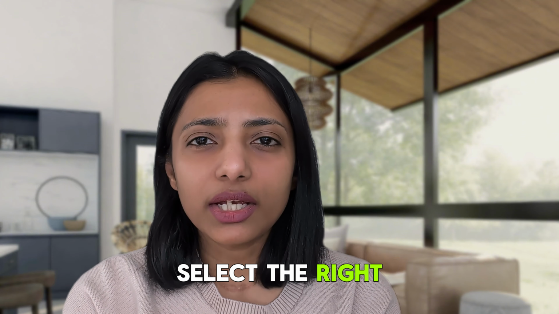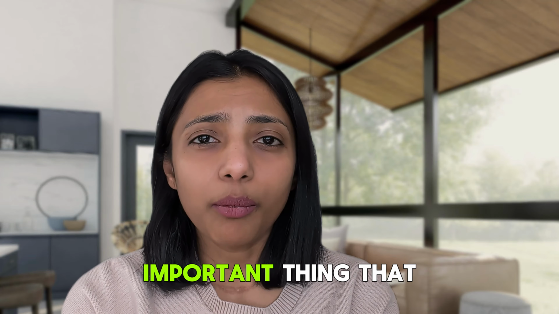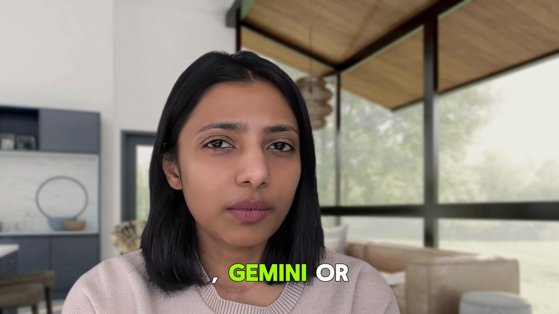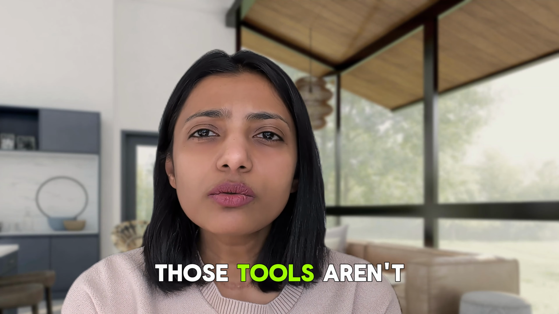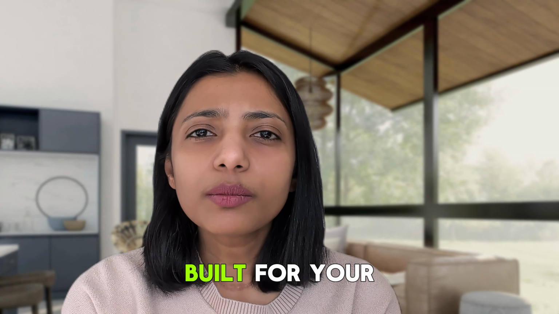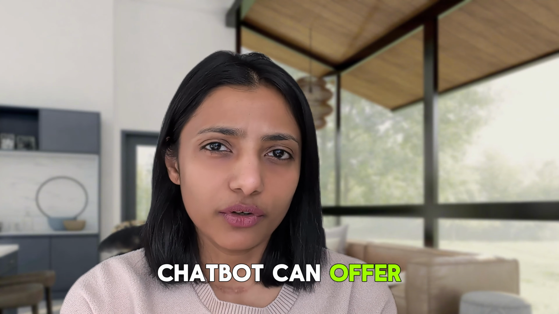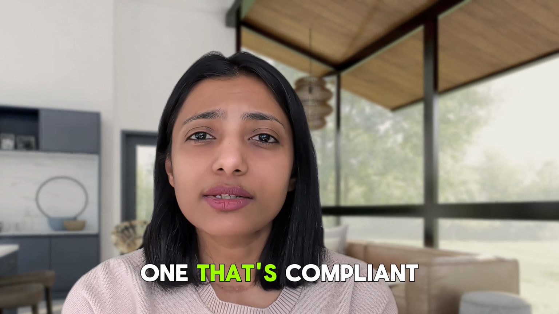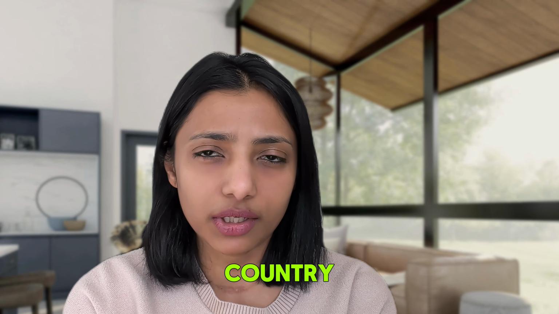Step 1 is to select the right tool, and that is the one most important thing that people get wrong. Never use a general purpose AI chatbot for this. No ChatGPT, Gemini, or Copilot. Those tools aren't built for your health data, and honestly, your medical history deserves way better protection than a standard chatbot can offer. You want a tool that was specifically built for medical reports, one that's compliant with health privacy laws in your country.